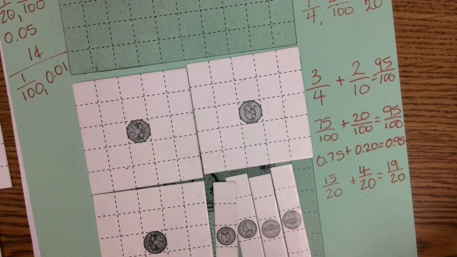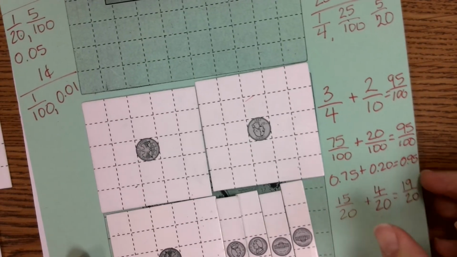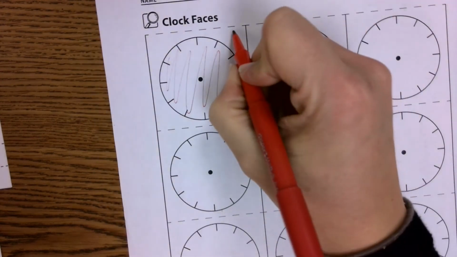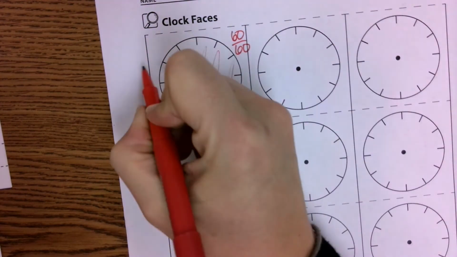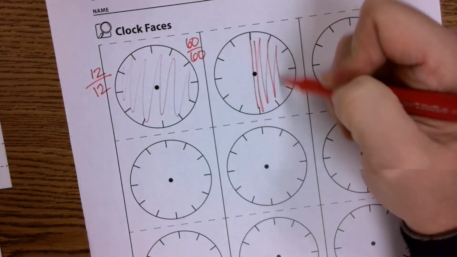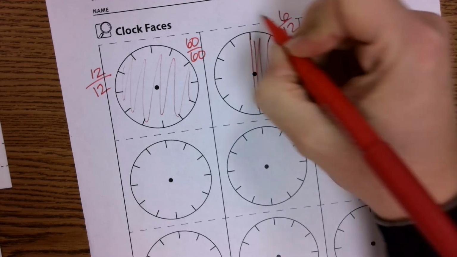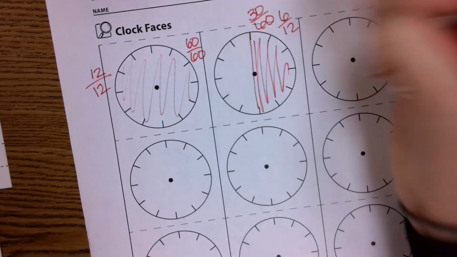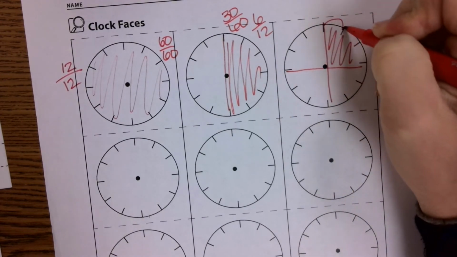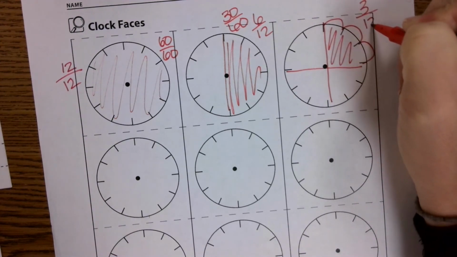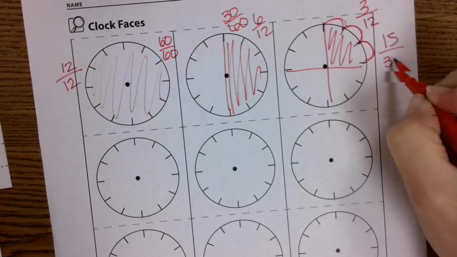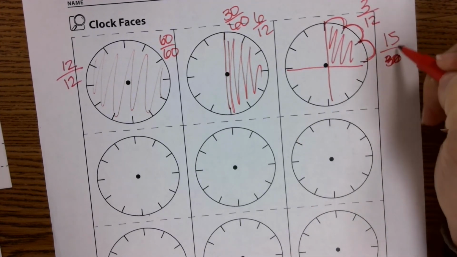So that's just a little bit of what we've been doing with the money models. The clock models have been very similar. We've been looking at those. So we looked at the whole clock value, and we talked about how that could be 60 minutes over 60 minutes. We also talked about how it could be 12 hours out of 12 hours. Then we looked at the 1/2 value. We knew that it was 6 out of 12, or it was 30 out of 60. Then we looked at the fourths. We saw that it was 1, 2, 3 out of 12 hours, and also 5, 10, 15 minutes out of 60 minutes.